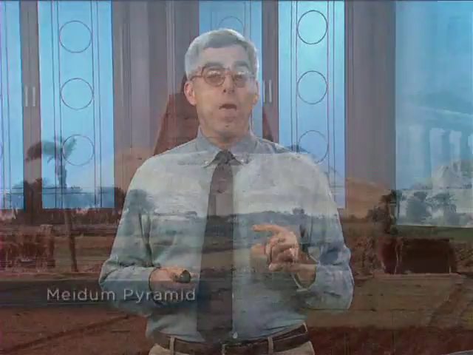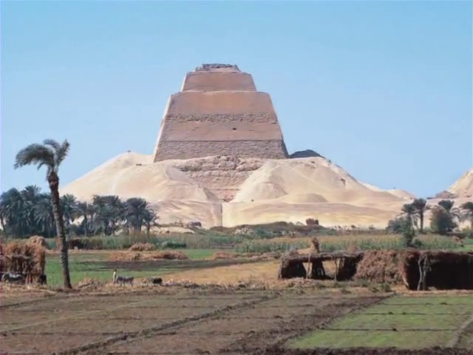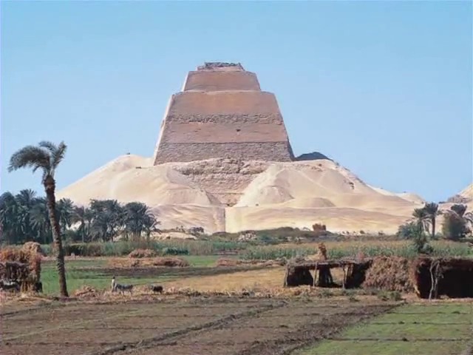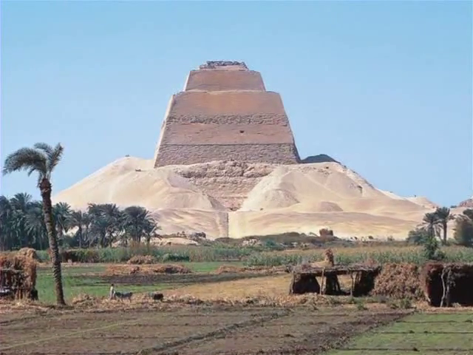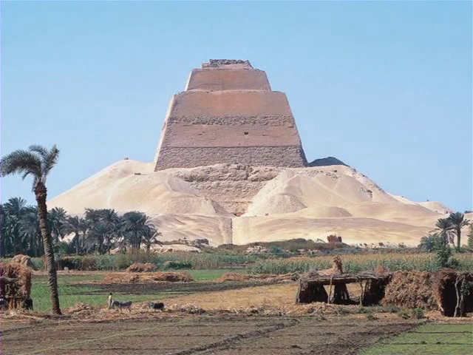Now, earlier I mentioned that from a macro perspective, the pyramids aren't particularly interesting as structural systems, but there is one noteworthy exception to this rule, the Meidum Pyramid. If you visit the Meidum Pyramid today, you'll see what appears to be a step pyramid surrounded by an enormous pile of rubble. How did it get that way? Well, let's start with some background.